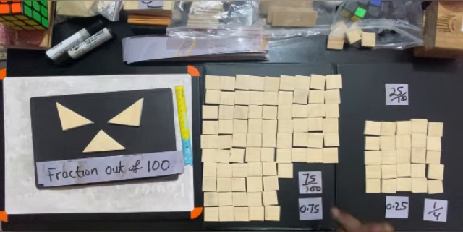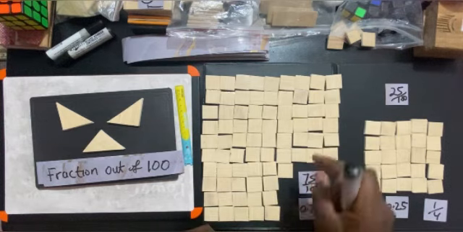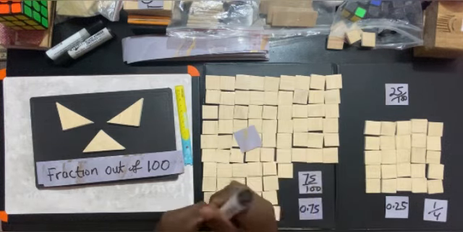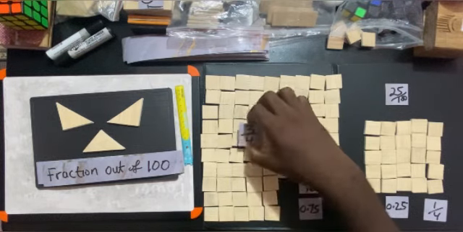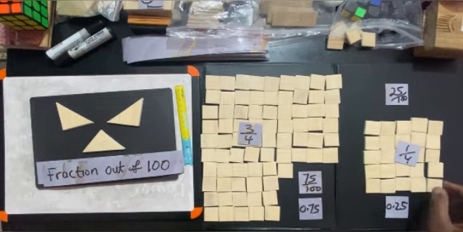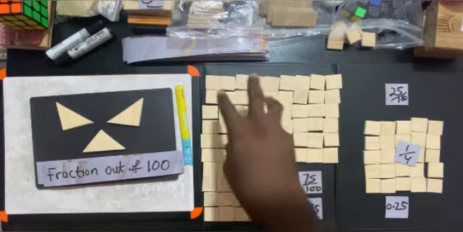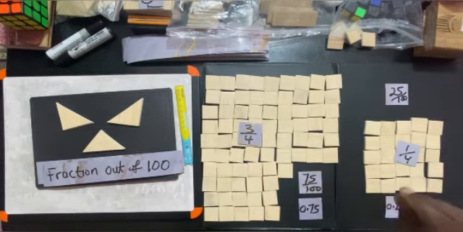So we have 0.75 and 75 over 100. Now this is the same as 3 parts, 1, 2, 3, so 3 parts out of 4. So 3 large parts out of 1, 2, 3, 4. This one is only 1 large part out of 1, 2, 3, 4. So this is how we represent percentages.